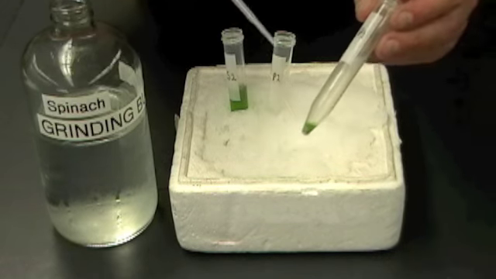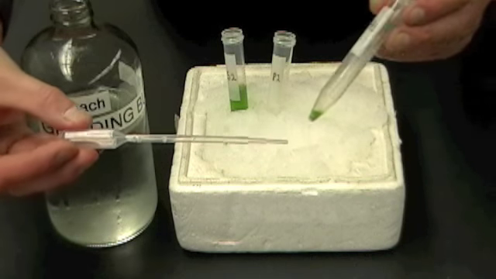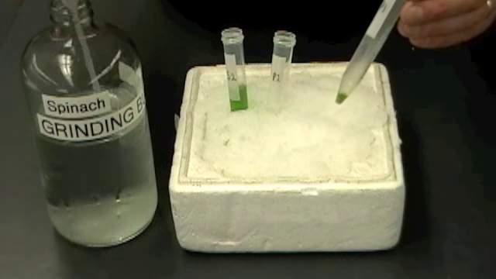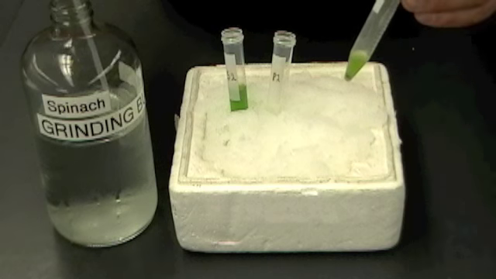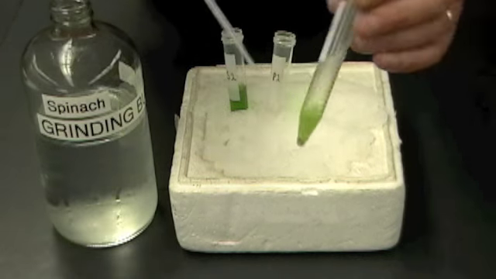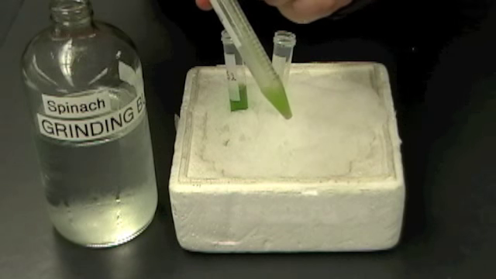So you're going to need to mix this with 1.5 mLs of this grinding buffer. So you can just use these pipetters. They're marked here with the amounts of milliliters on there. So I'm going to put 1.5 mLs of that in there. Now the pellet still needs to get broken up, so what I'm going to do now is reach in here and just kind of squish it up and down.